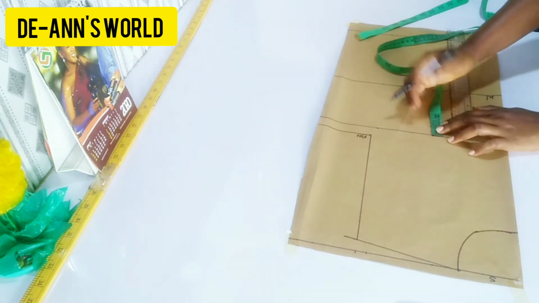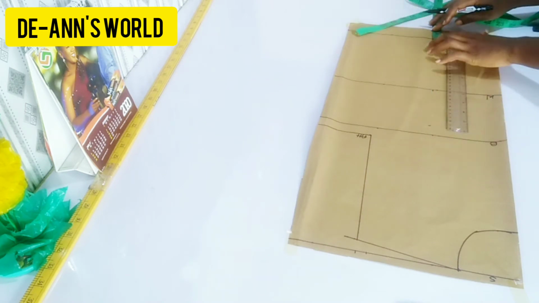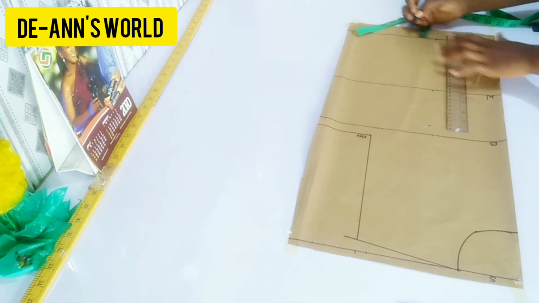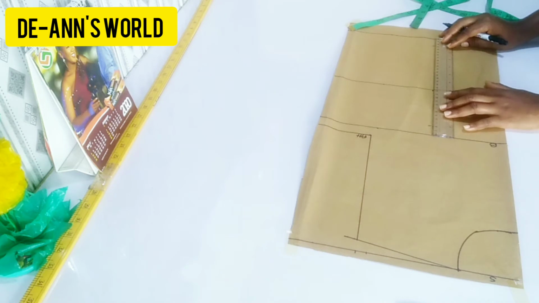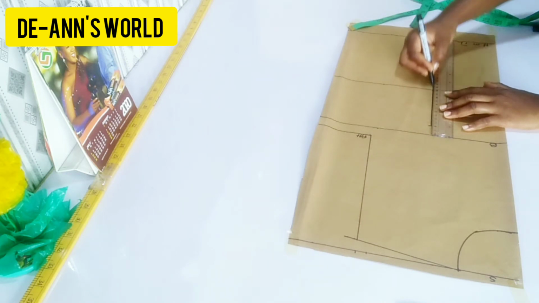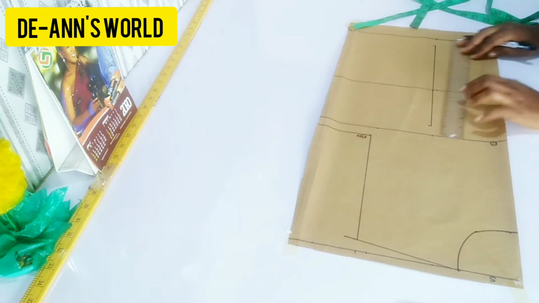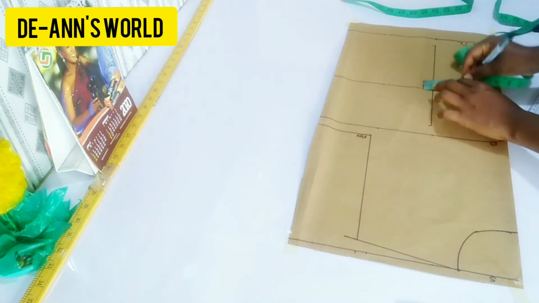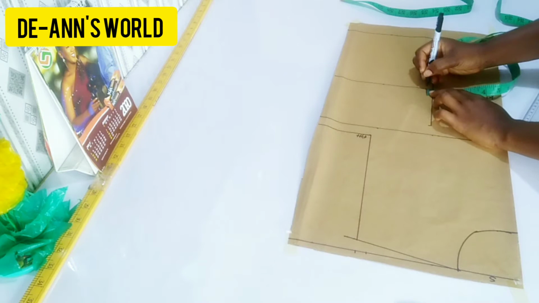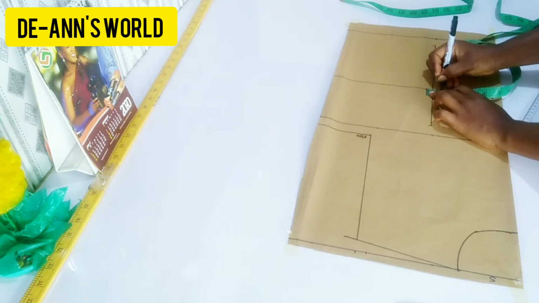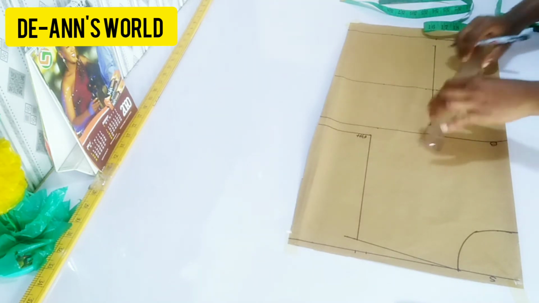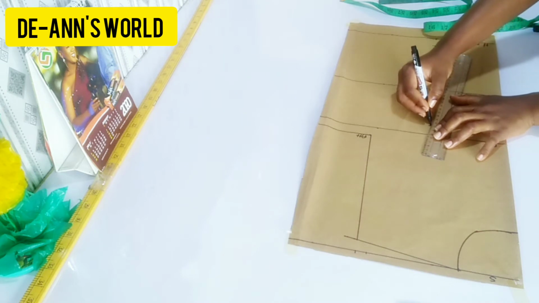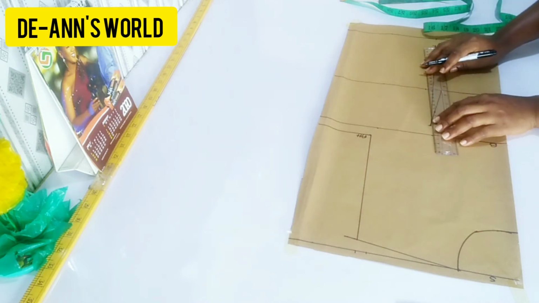Now to connect this, I'll come down by 1 inch for my bust line and also 2 inches right up for my hip line. Okay, so I'll just connect all like so, and then I'll mark down 0.5 inches on both sides like so. Now I'll connect the 0.5 inches, creating my dots.